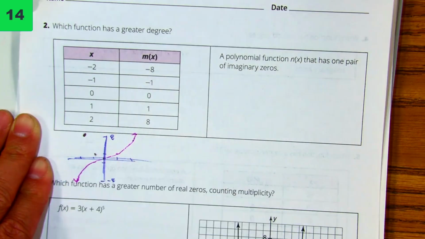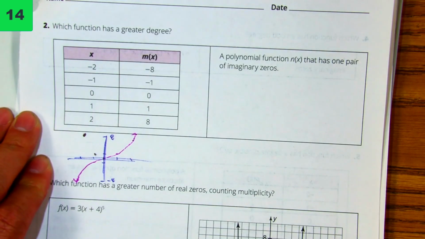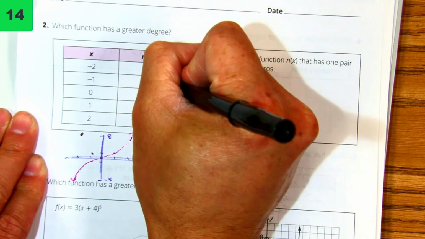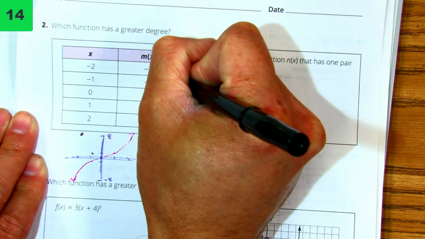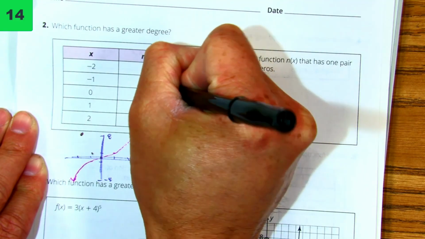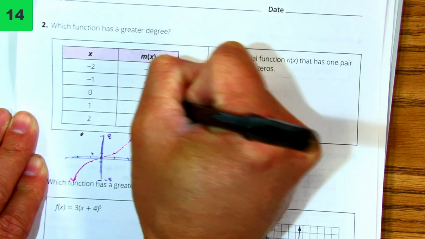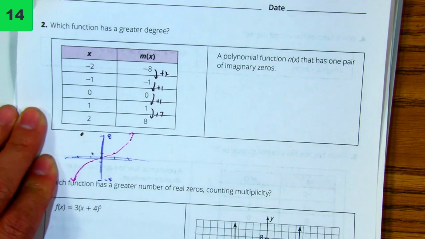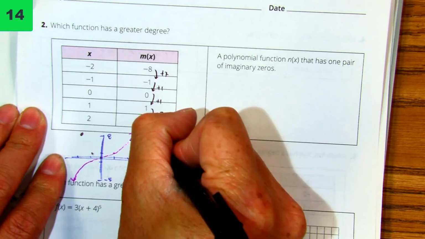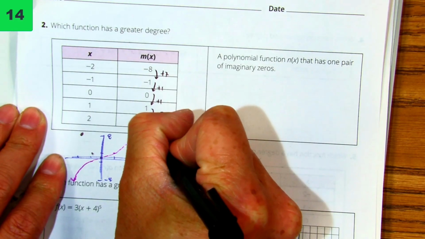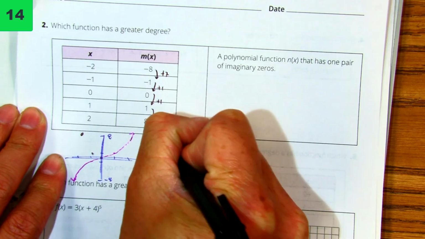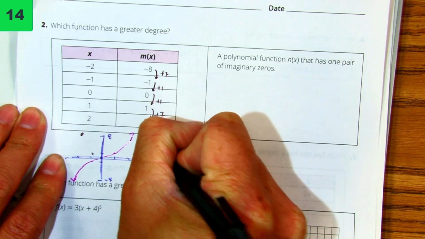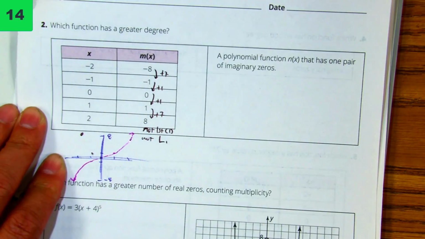But let's confirm that using our common difference. Here to here, I have plus 7, plus 1, plus 1, plus 7. Class, do we have a first common difference? Is it linear? No. So it's not a first common difference, therefore it's not linear. Okay, let's try a second one now.